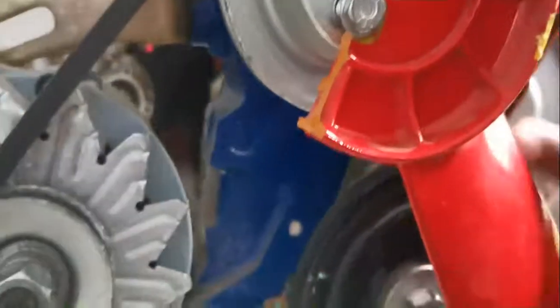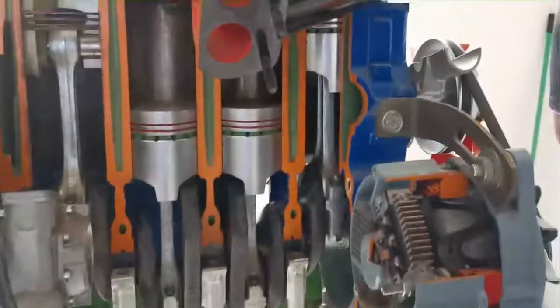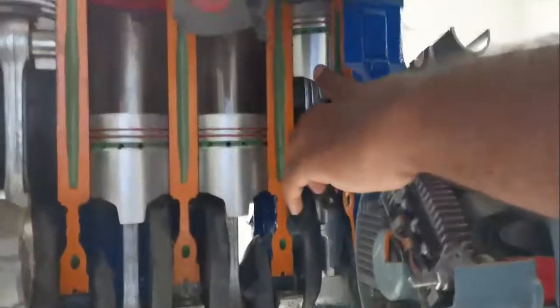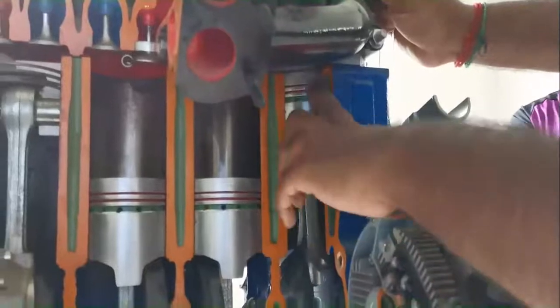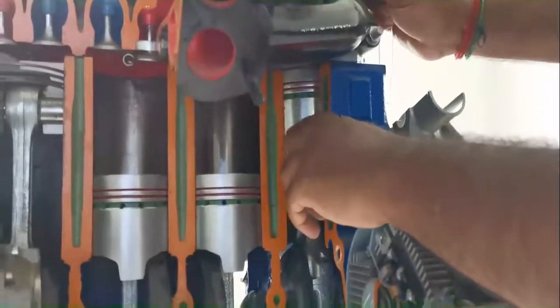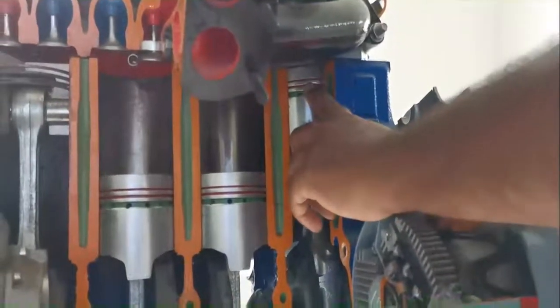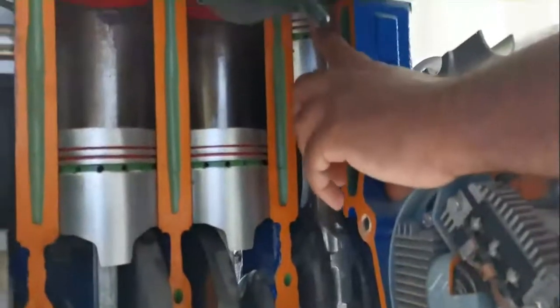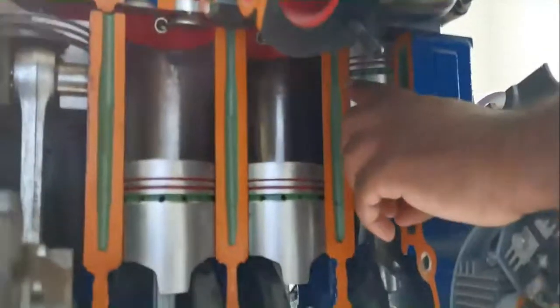So at that time, the piston of the first cylinder is starting its suction stroke, a little bit before the TDC line. So at that time both valves, the intake and exhaust valve, are open.